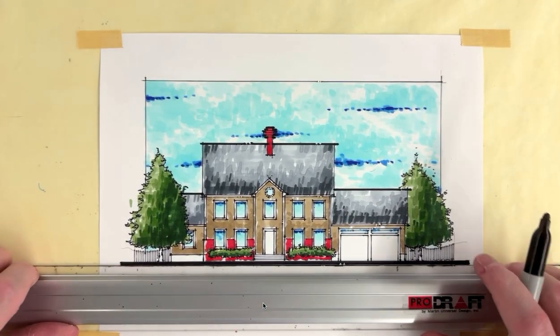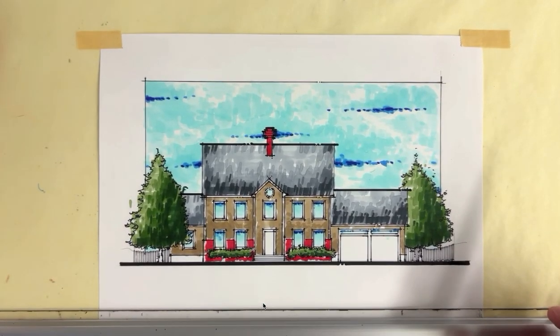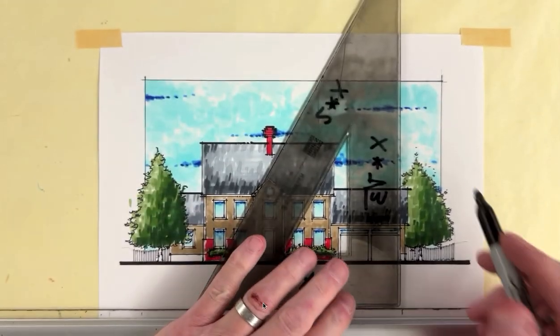Okay, those are all the horizontal perimeter lines. I'm gonna do the vertical perimeter lines.